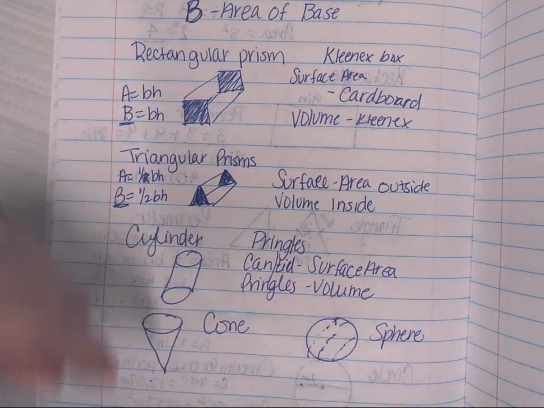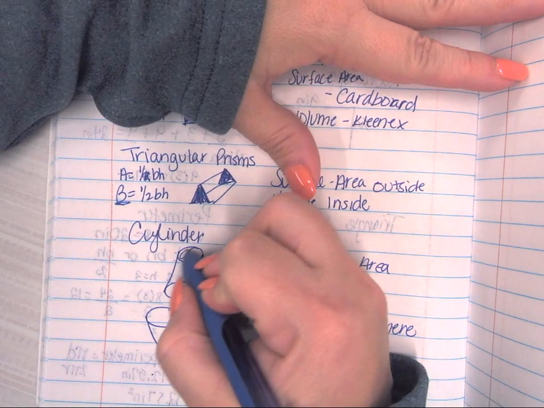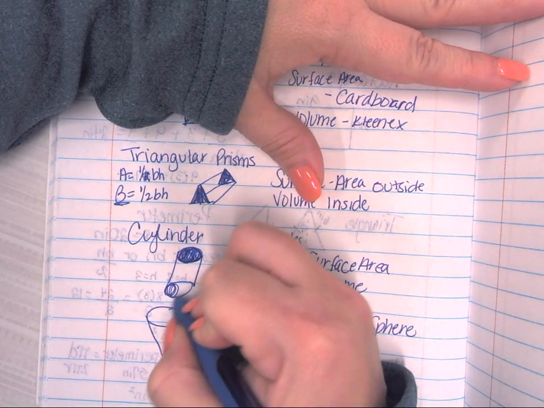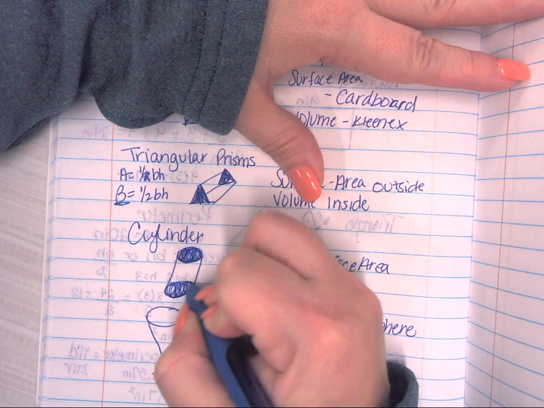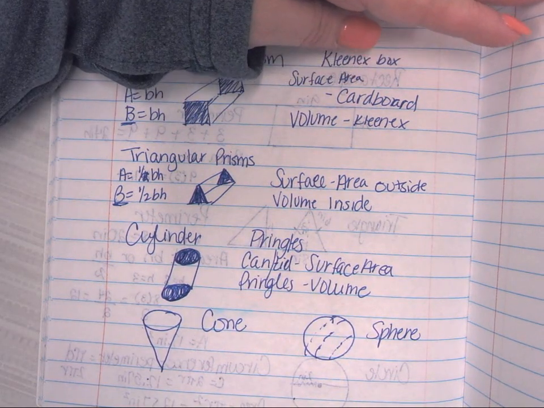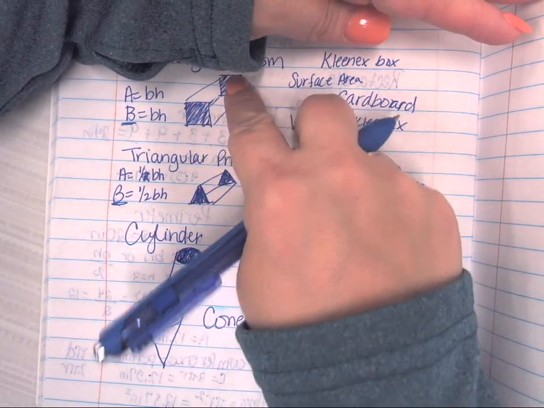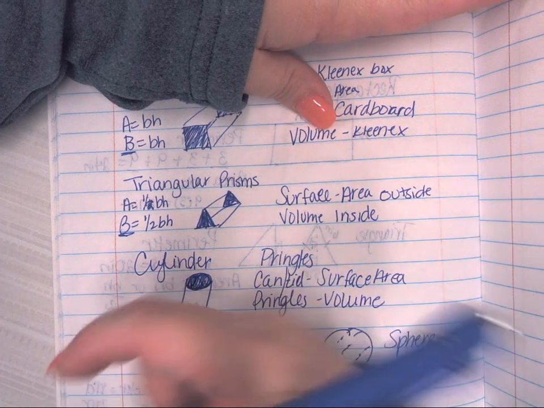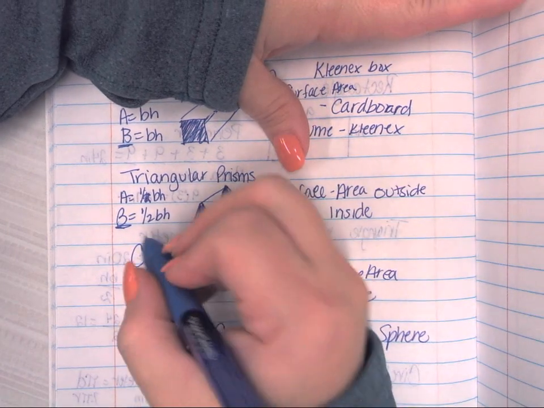For a cylinder, our bases are the circles. Do you see how all these sides connect the bases? That's really important for you to remember with what the bases are.